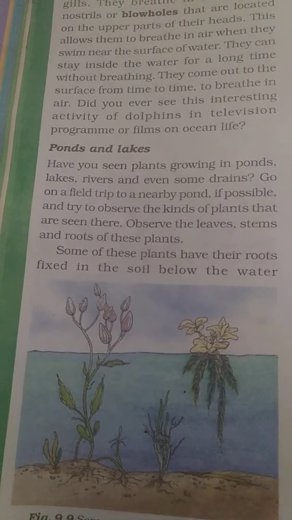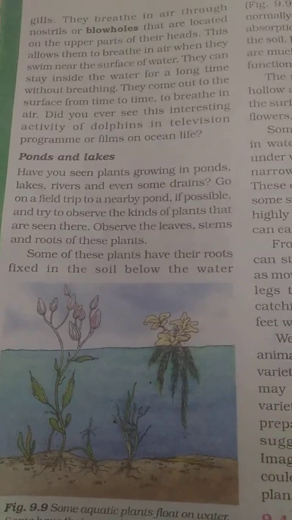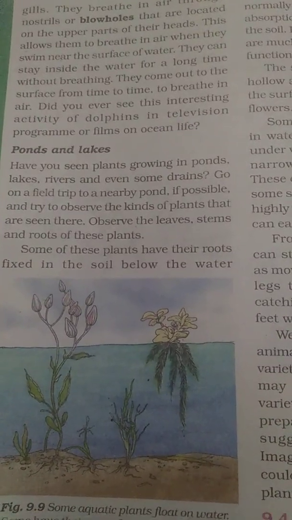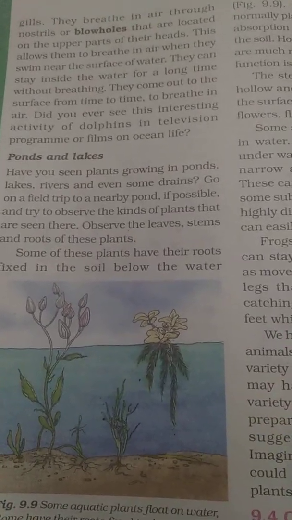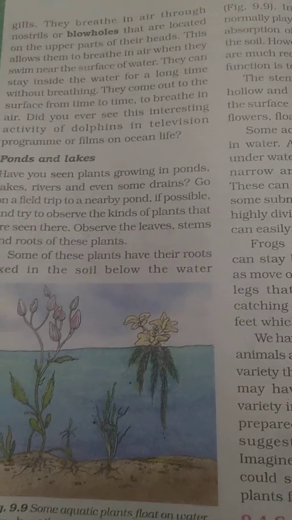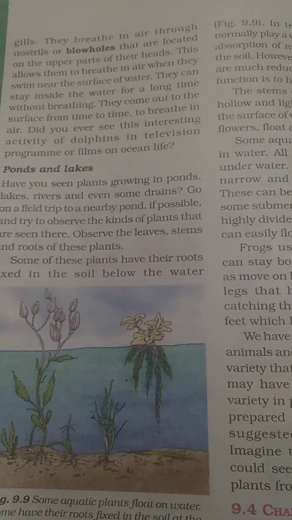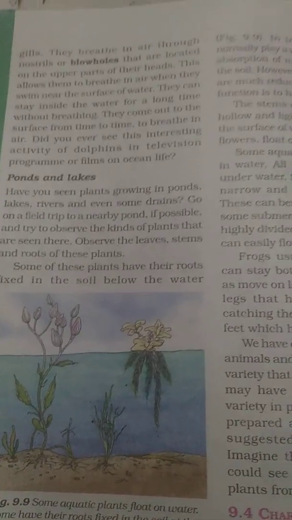And some of the aquatic plants are submerged inside water. We can see only their leaves outside. They are fully submerged inside water. And we can say that they have roots. Their roots are fixed in the soil that is below the water.